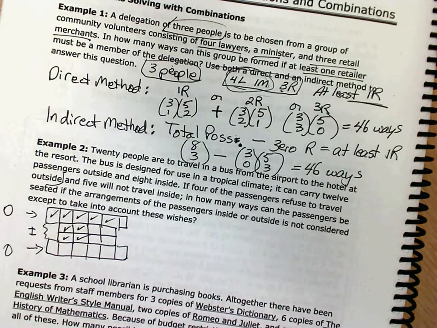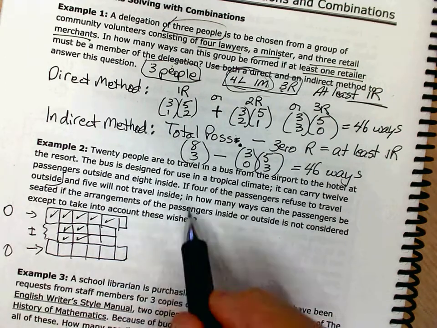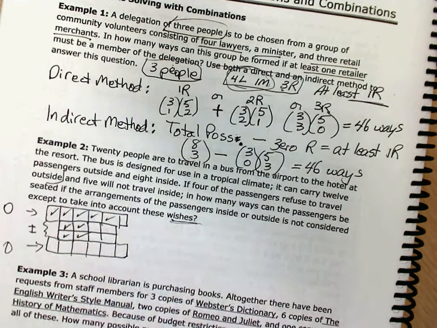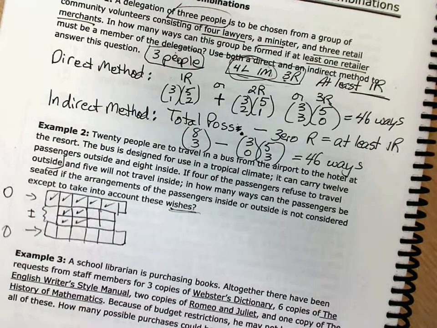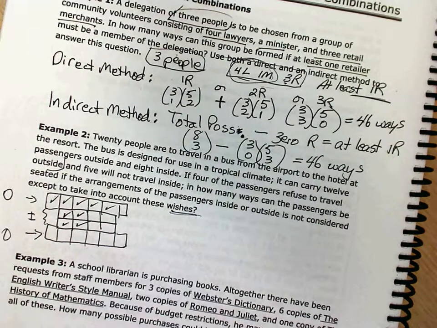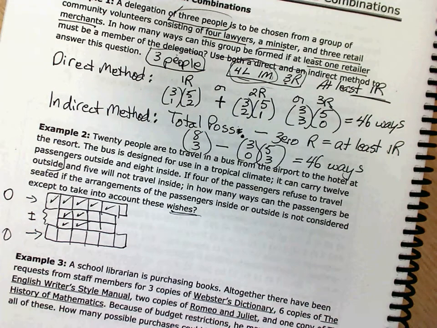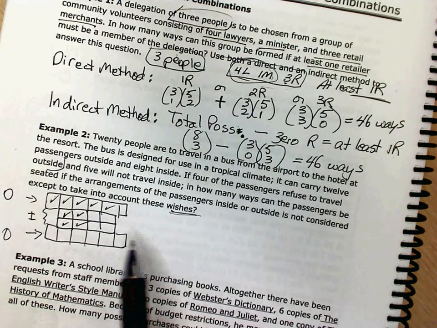And the other passengers don't care. So how can we take into account these wishes? We're just focusing on who's traveling inside, who's traveling outside. We're not worried about order at this point in time. We're not sure how they're arranged in the bus, so that order would be hard to answer in this situation anyway, so we'll just leave it at that. We'll just worry about placing the rest of the people.